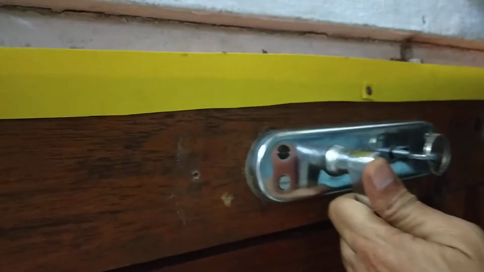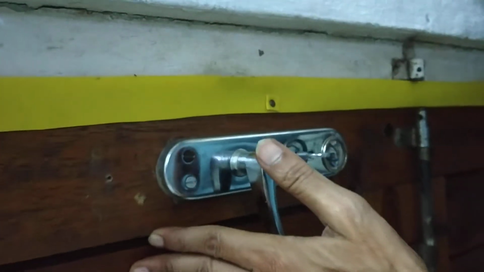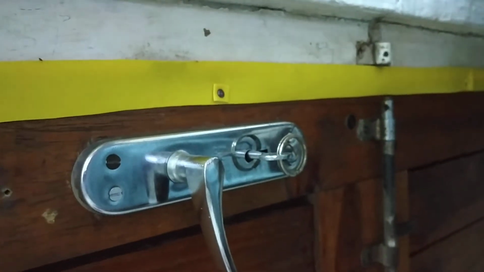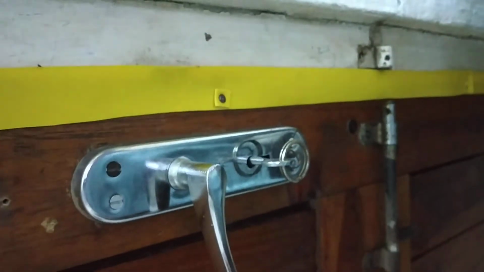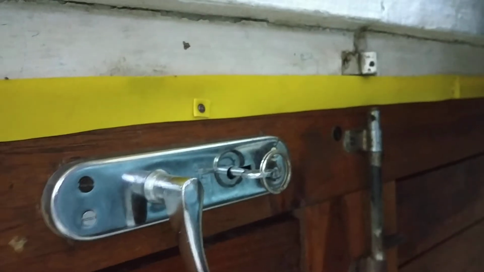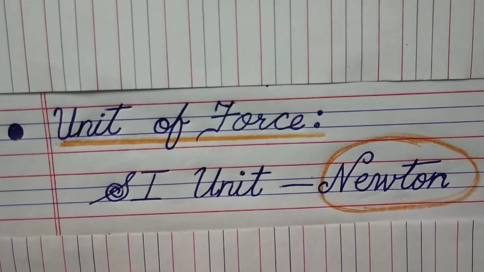I pull the door towards me and I push the door away from me. This push or pull that I applied on the door is called force, and the direction in which the object, that is here the door, is pushed or pulled is called the direction of the force.